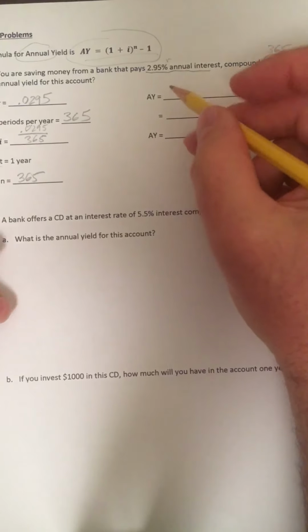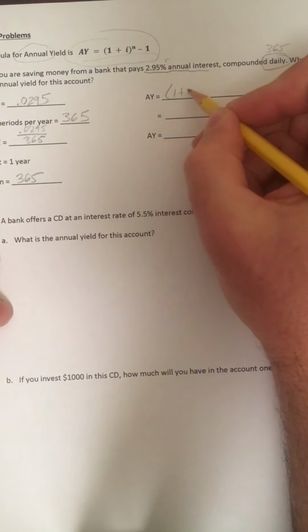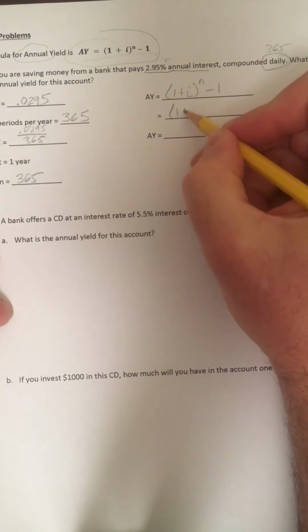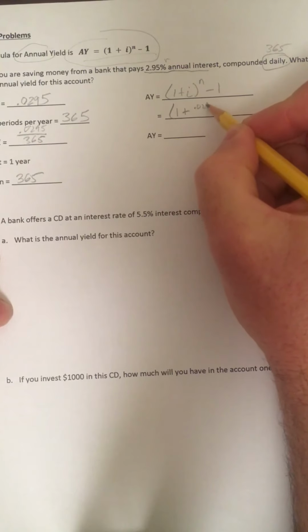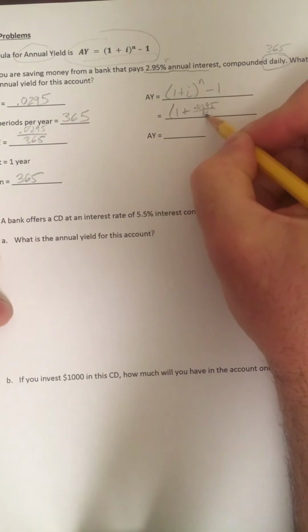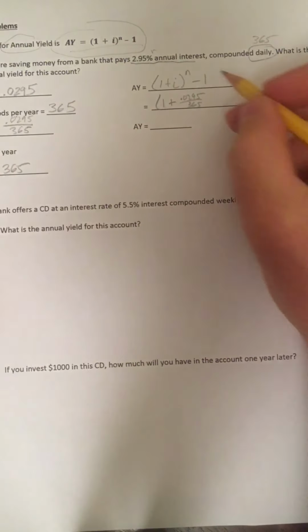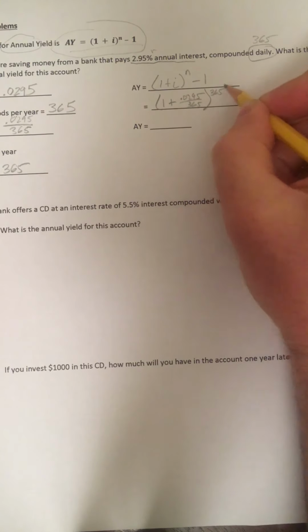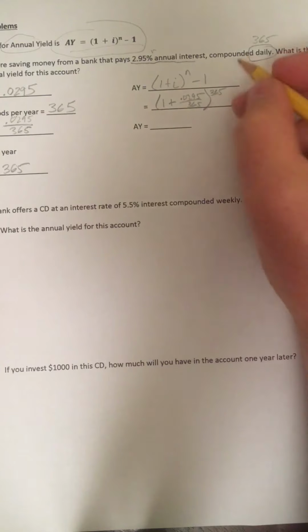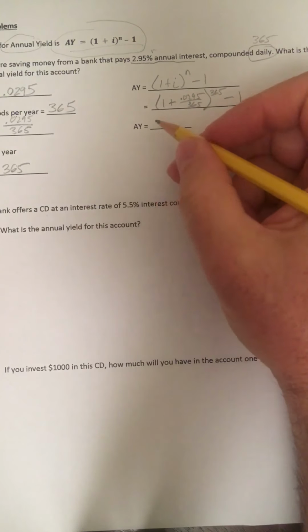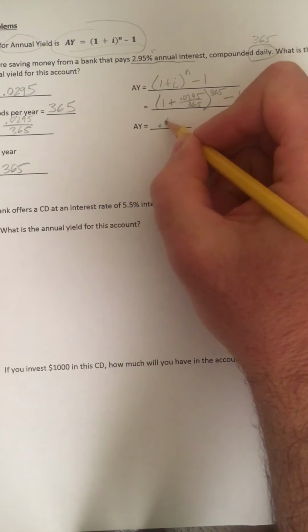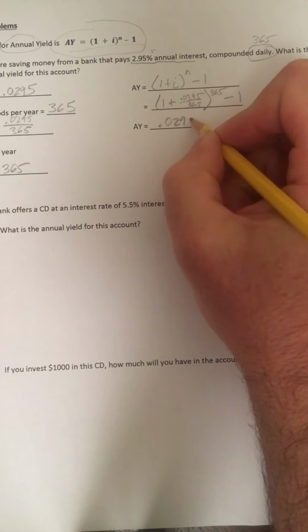Okay, so our annual yield is 1 plus the interest rate to the nth power minus 1. So it's 1 plus 0.0295 over 365, all to the nth power, they give us 365 different interest payments. These numbers should match, minus the 1. And so when you put it into your calculator, you get 0.0299.